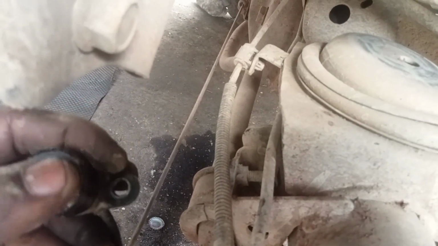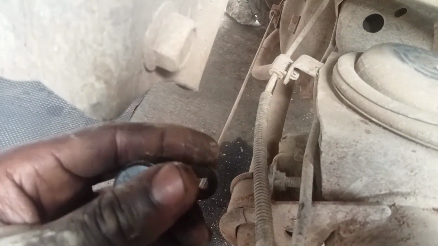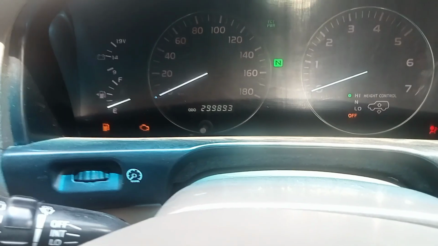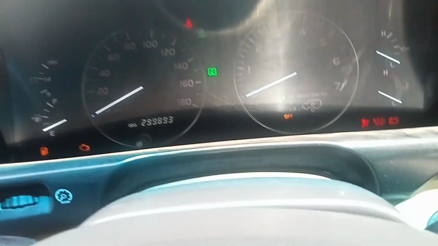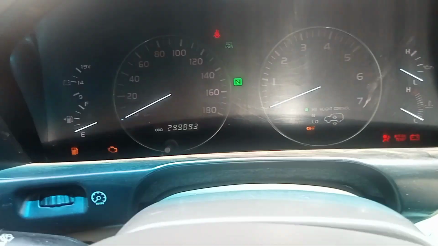The ABS sensor. So the problem with this ABS sensor is small iron particles on the tip of the ABS sensor. So I'm going to clean it using clean paper, to make sure everything is okay. So right now everything's okay. No ABS light on the dashboard, everything's working perfectly.